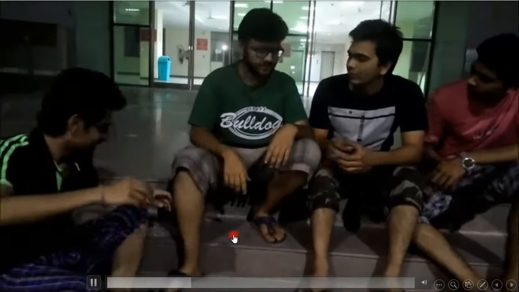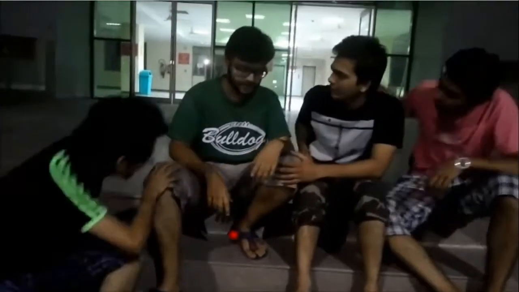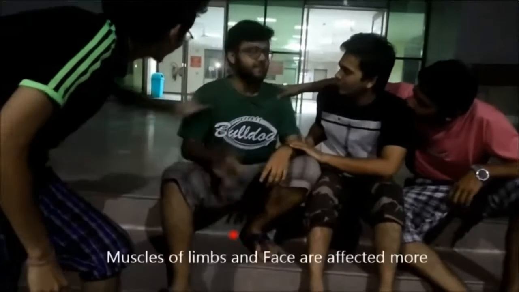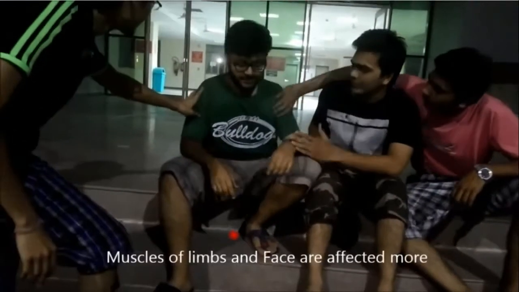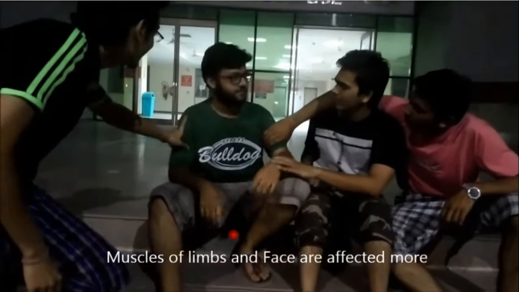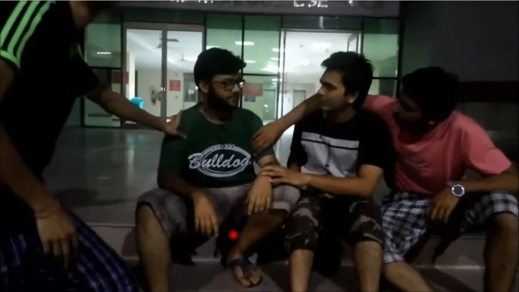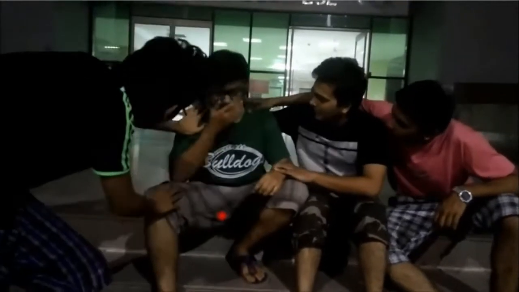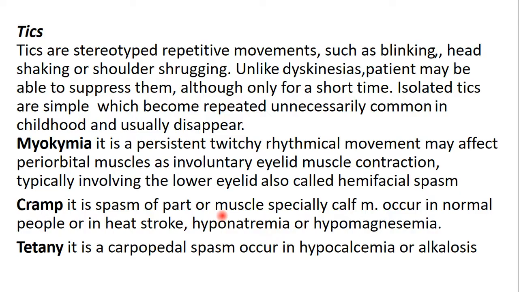This is an example of patients with myoclonus epilepsy. See the sudden jerky involuntary movement. This is an epileptic patient who developed myoclonus. The fit is abolished now.